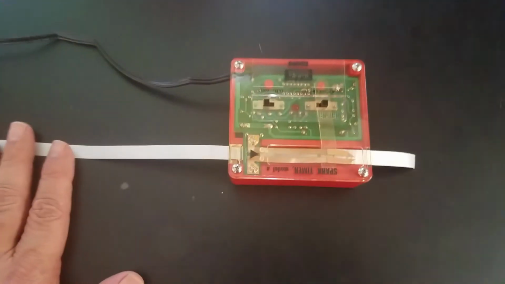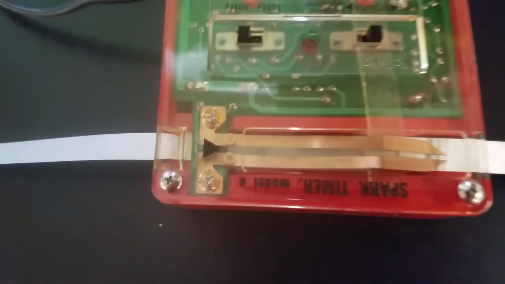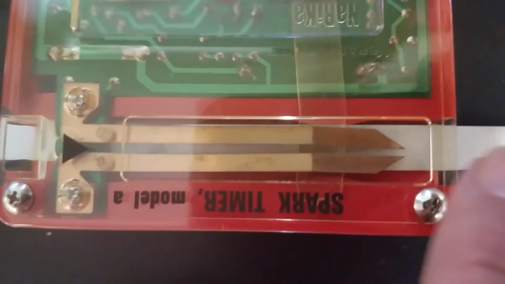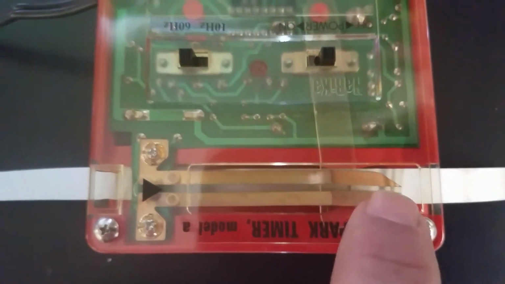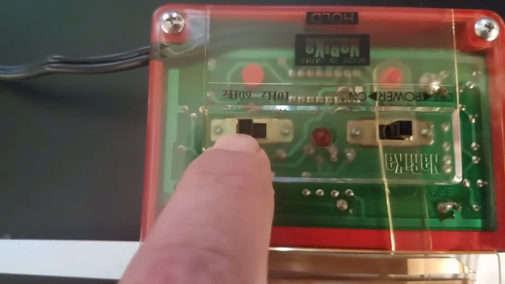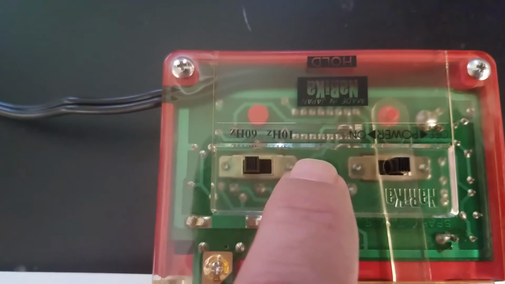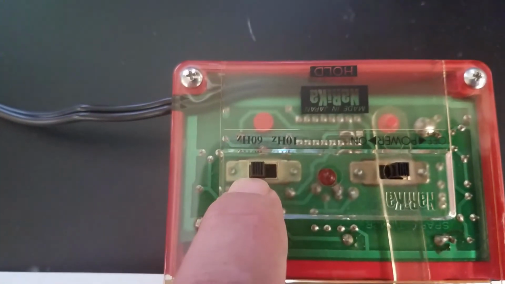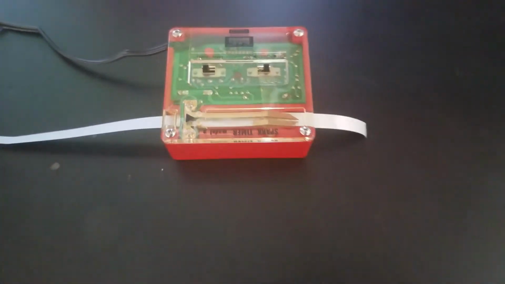Okay. So what we're going to do is hook those up to a piece of this silver tape, which is called spark tape. The spark tape, these little electrodes right here that you can see, are going to make little dots on this silver tape. We've got a switch that can tell how many dots it's going to make. It's upside down, but this says 10 hertz and 60 hertz, which means 10 dots per second or 60 dots per second. We'll just leave it set on 60 dots per second. It gives us the most flexibility.